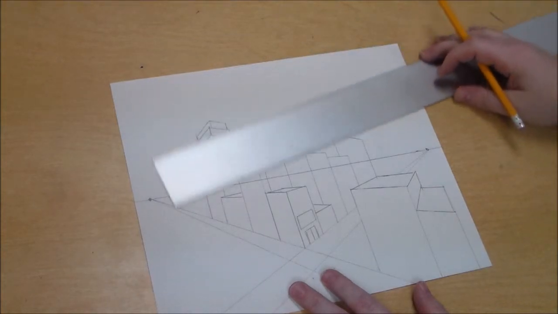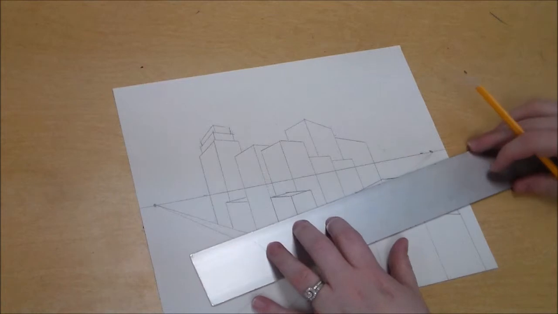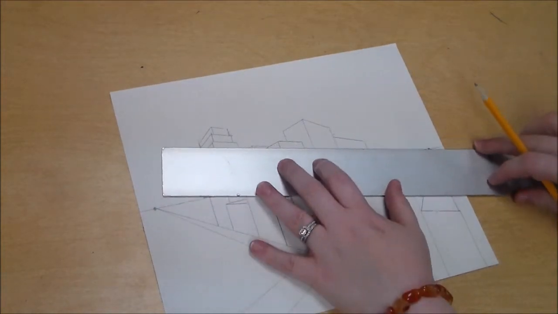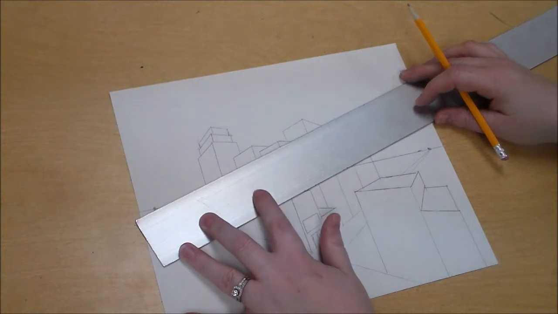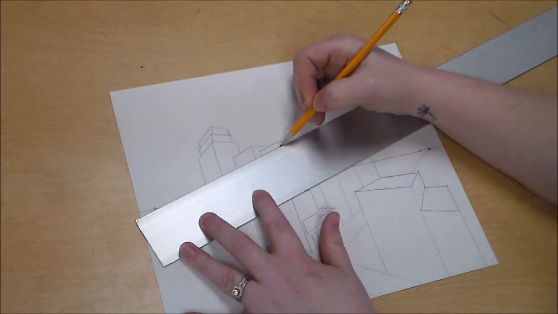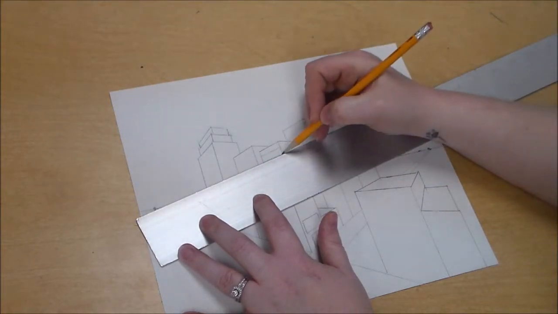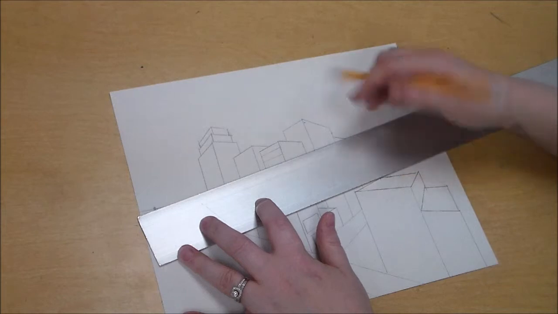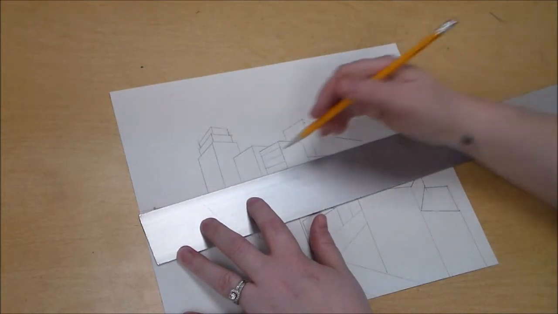Okay, so say that I wanted like glass windows in this building, because that's like city windows. So I'm going to line it up with the left because I'm on the left side, and I'm drawing a line. And all they are for the big long glass buildings are a series of lines that go to the vanishing point.